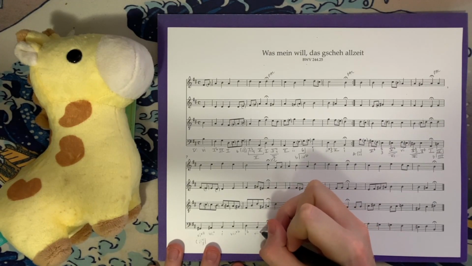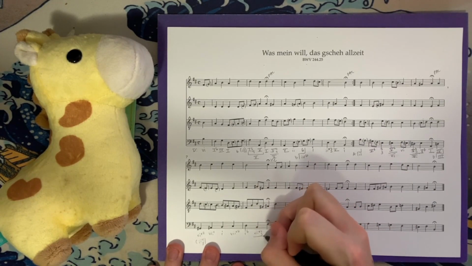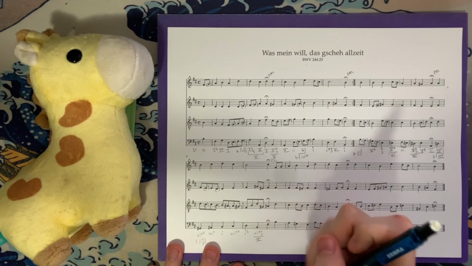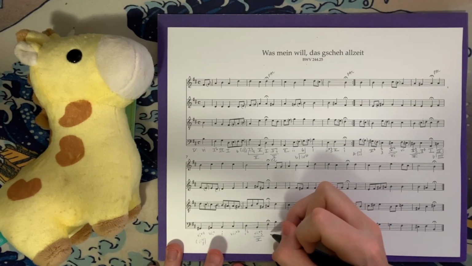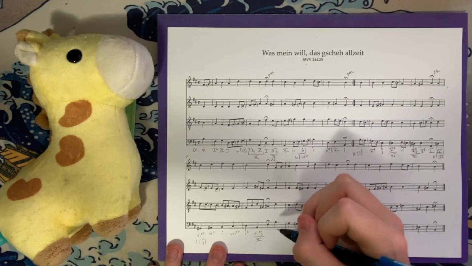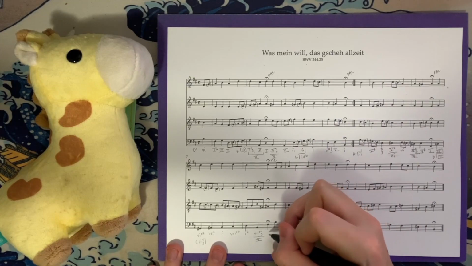So that would be over the 5th of the chord, 7, 4, 3 of 5, because E sharp is the leading tone to F sharp, and F sharp is our dominant in the key of B minor, and that's what we get at our half cadence: F sharp, A sharp, F sharp, and C sharp.